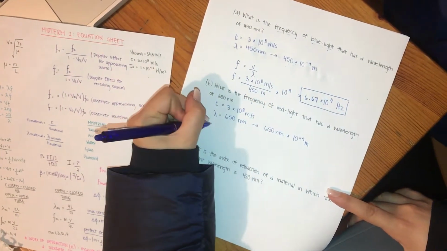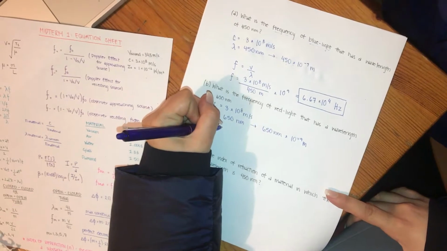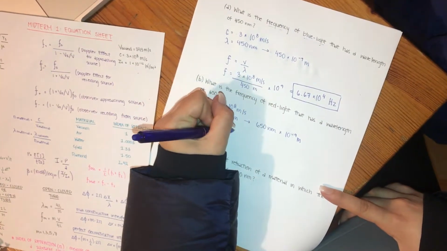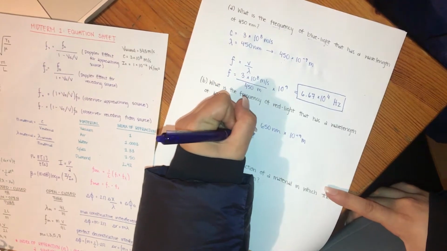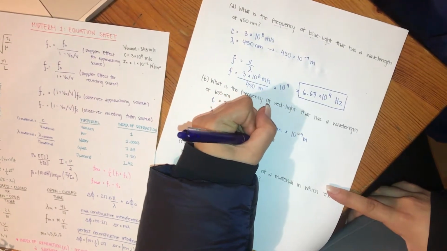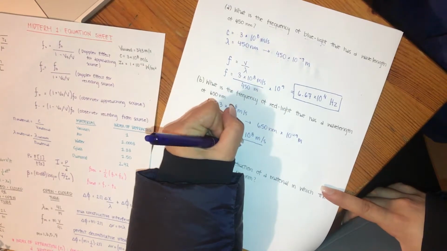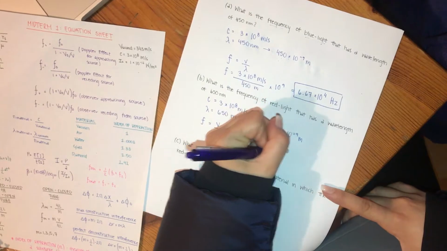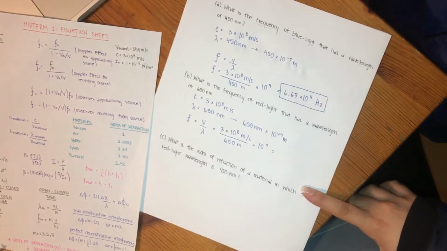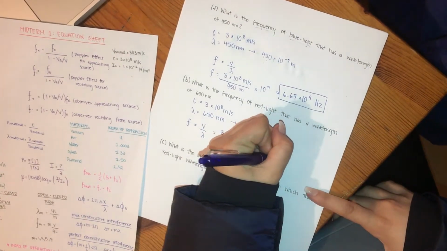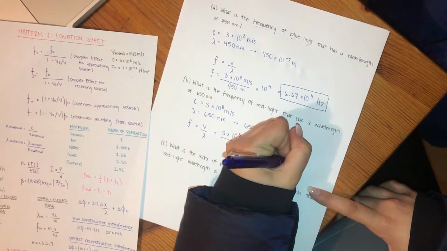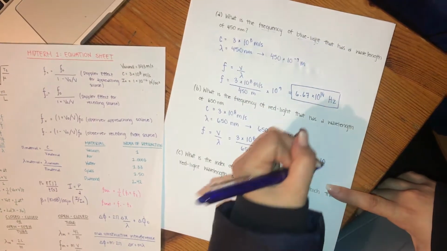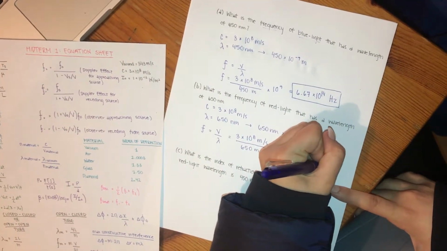meters. We're going to use the same equation where the frequency is equal to the velocity over the wavelength, which is equal to 3 times 10 to the 8th meters per second, all over 650 meters times 10 to the 9th. And we get an answer of 4.62 times 10 to the 14th hertz.